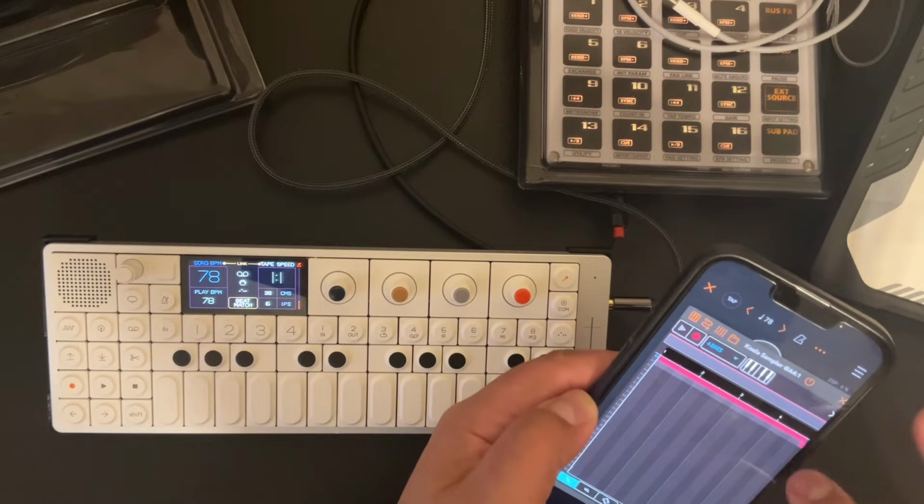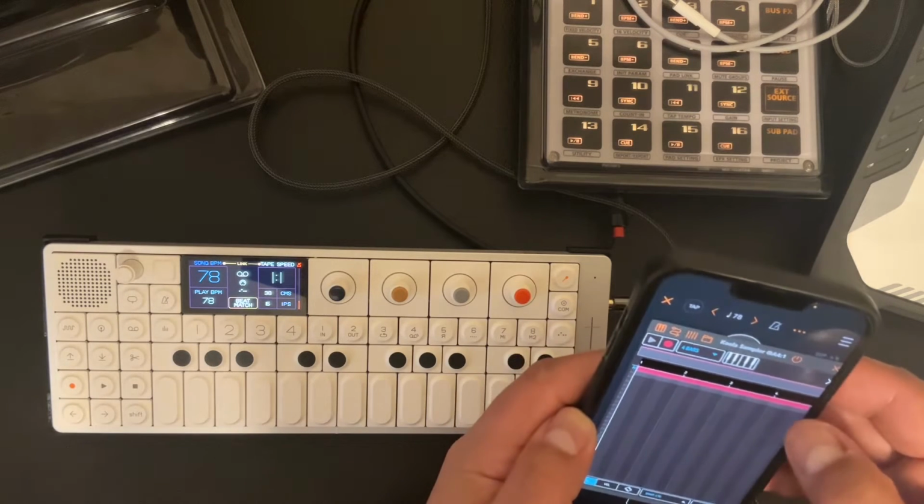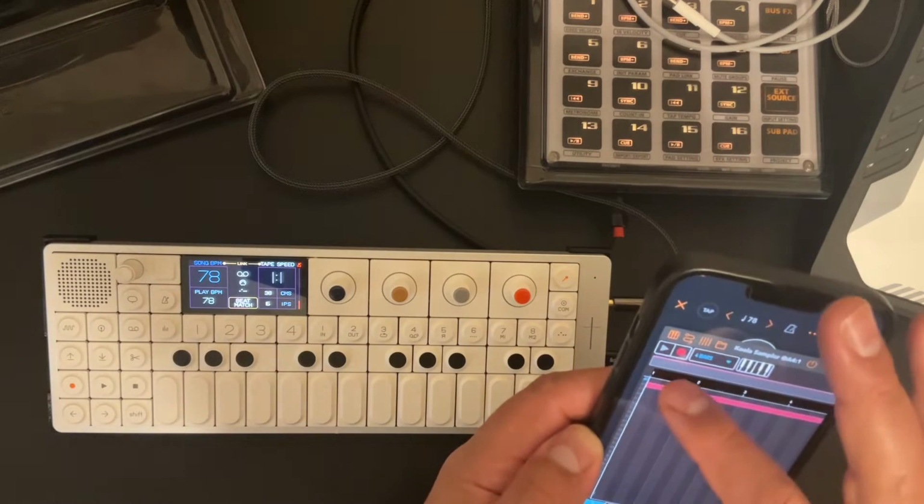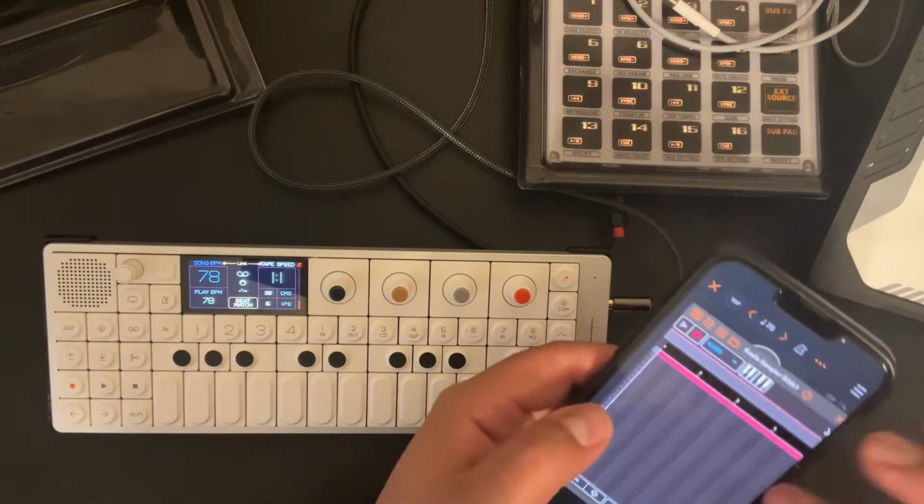And of course, my finger will keep doing this. Oh, joy of joys. All right, cool.